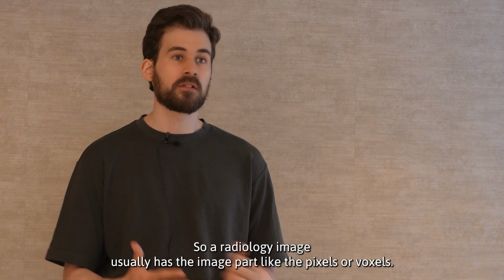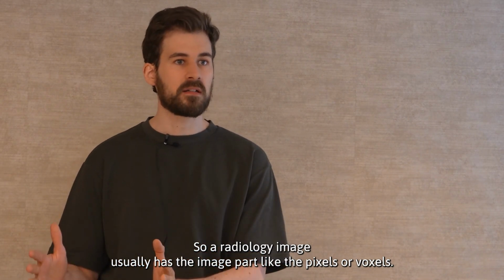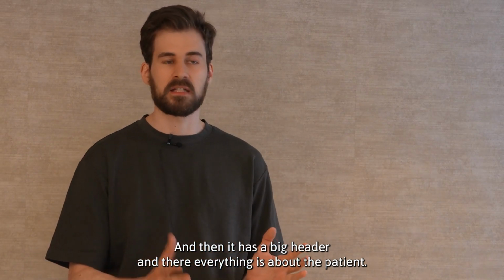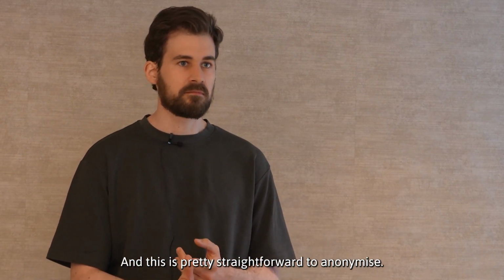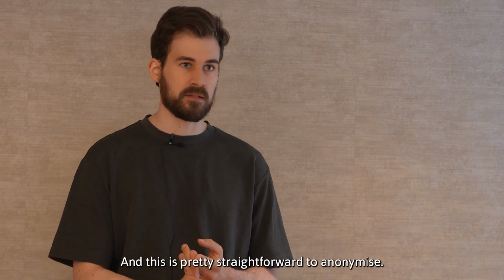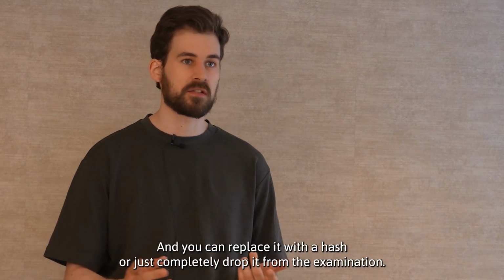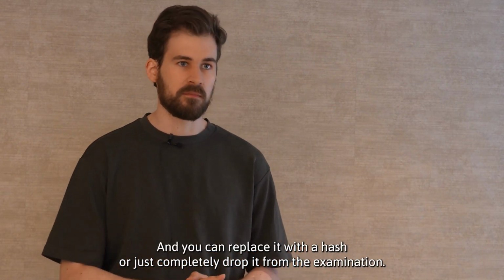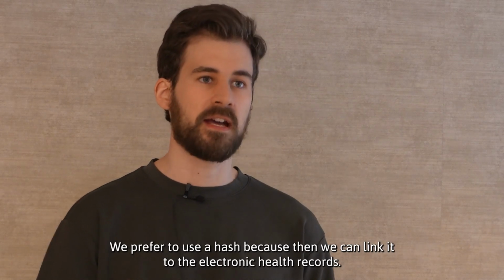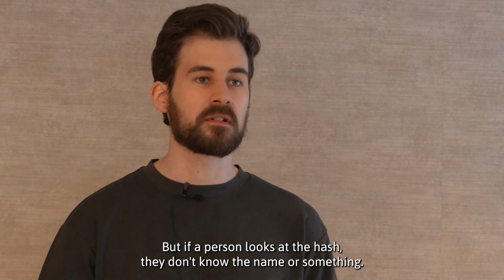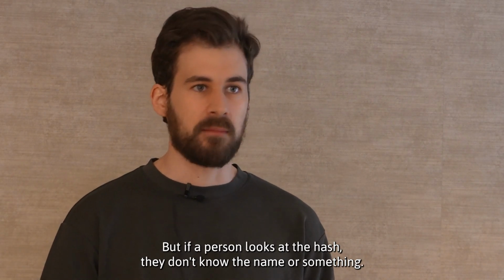So a radiology image usually has the image part, like the pixels or voxels, and then it has a big header, and there everything is about the patient. And this is pretty straightforward to anonymize. You can remove the patient name, you can remove the birth date, and you can replace it with a hash or just completely drop it from the examination. We prefer to use a hash because then we can link it to the electronic health records. But if a person looks at the hash, they don't know the name or something.